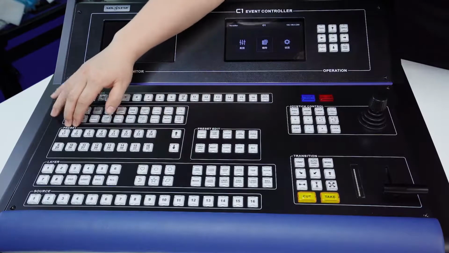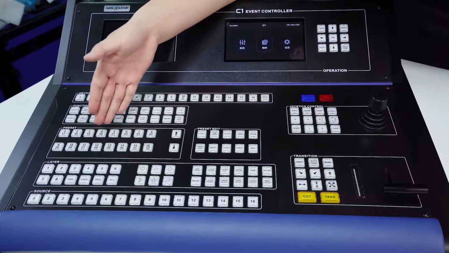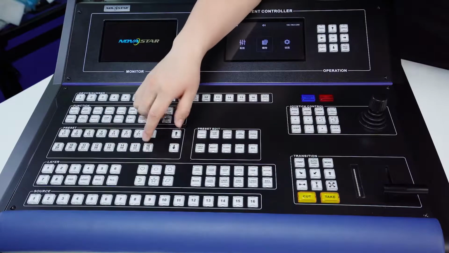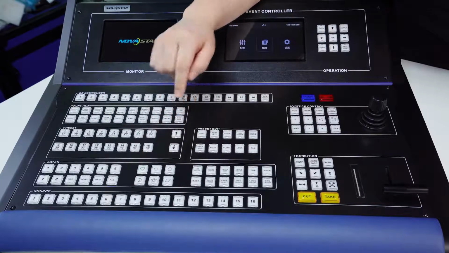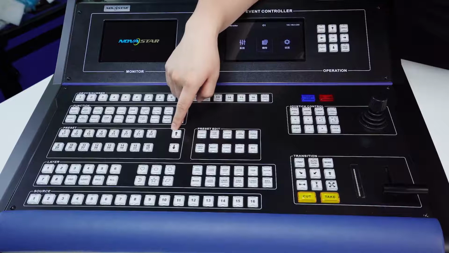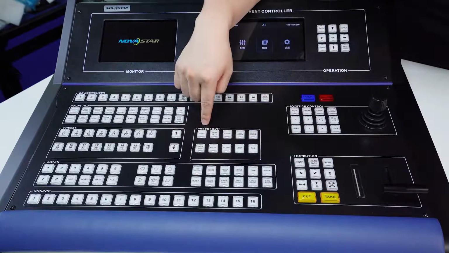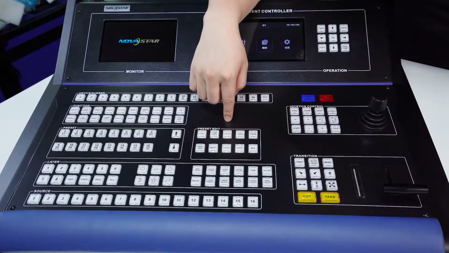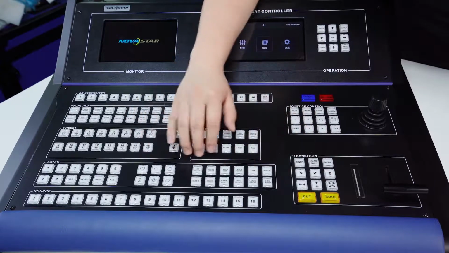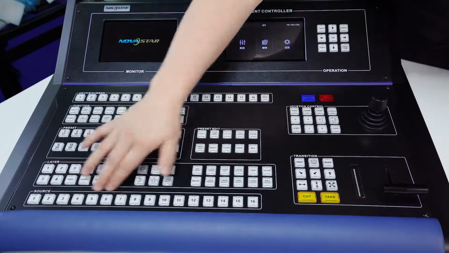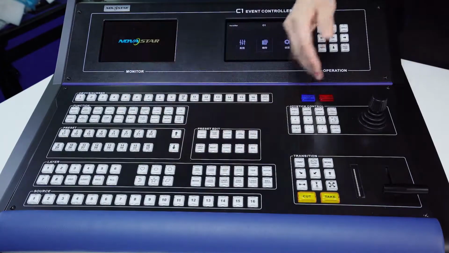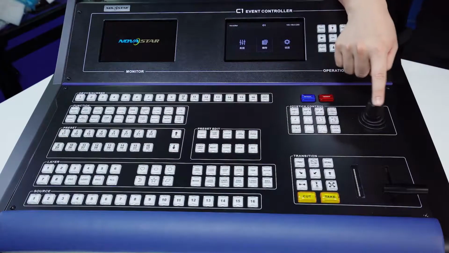And this part is the preset area. The C1 supports a maximum of 32 presets. Next to the preset area is a preset edit area, where we can also customize the preset. On the bottom are the layer settings and the input source selection. So let's take a look at the right side. Here we have a joystick control.